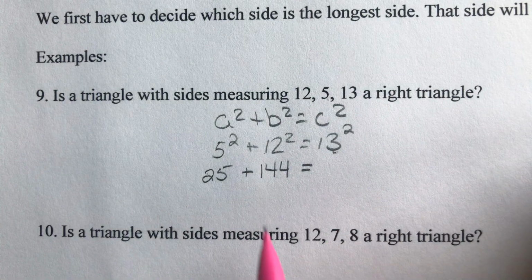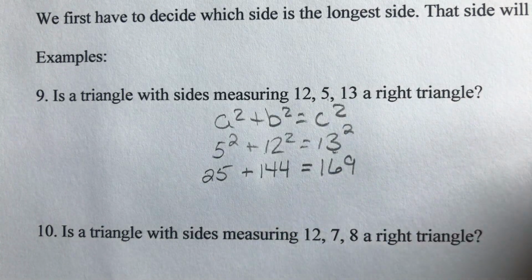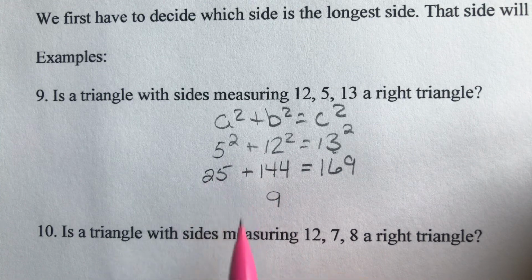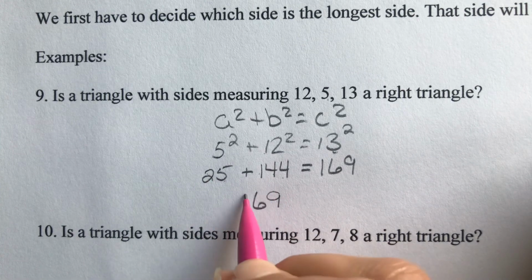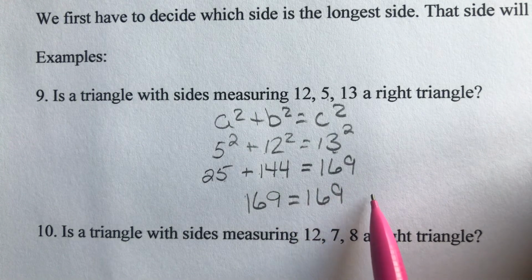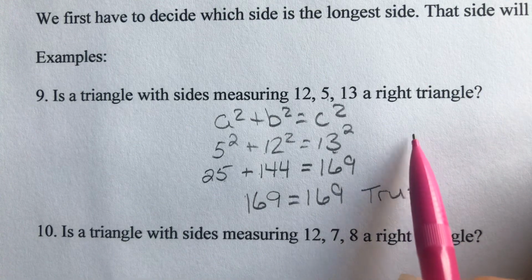And 13 times 13 is 169. We add together over here. 5 plus 4 is 9. 4 plus 2 is 6. 1, so it matches. It's true. We have a right triangle.